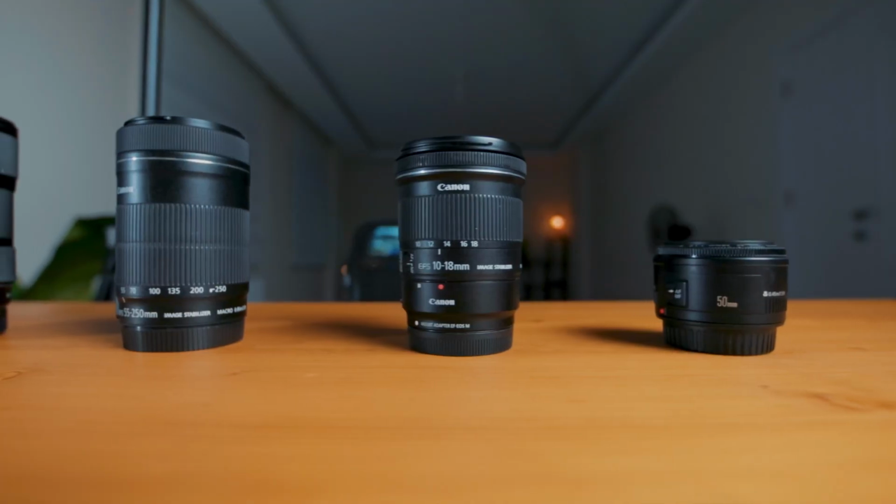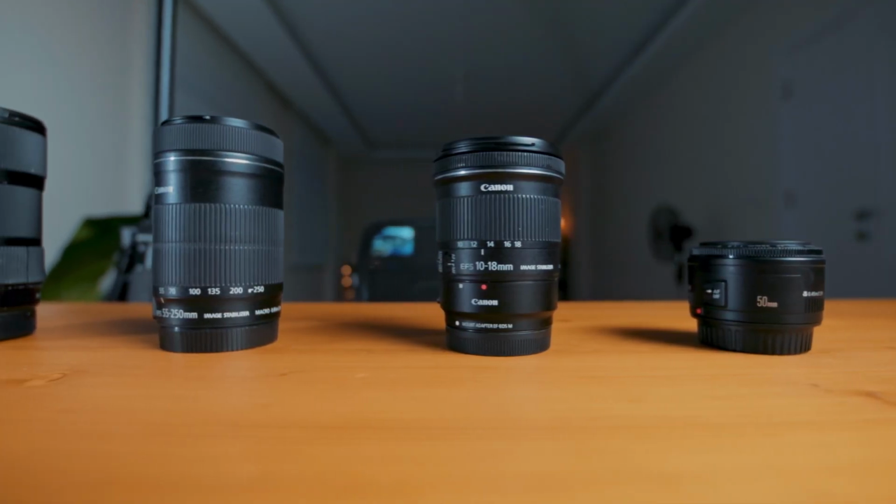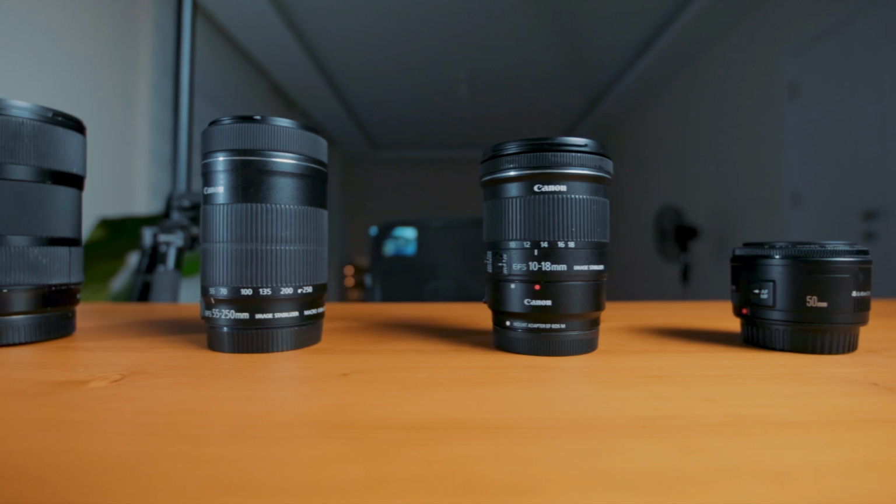Now keep in mind that this system can only be used with EF and EFS lenses. That's why it's called an adapter, because it allows you to expand your lens choices beyond the limited amount of lenses that are available in the RF mount. So if you already have some EF lenses lying around, then you're in a perfect position.